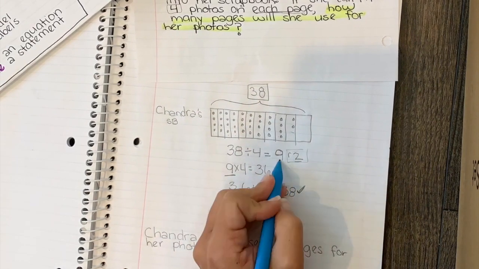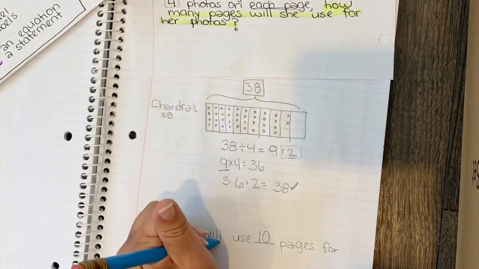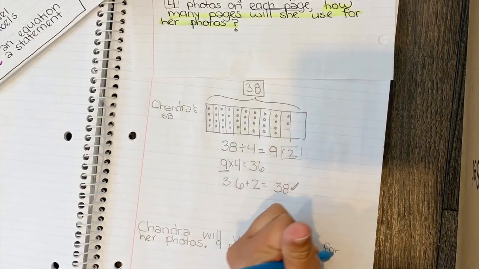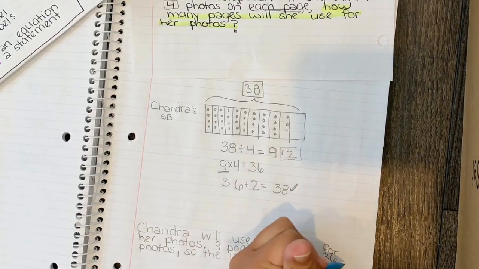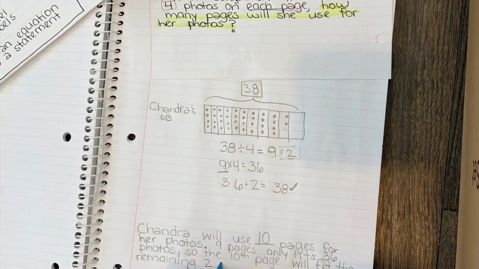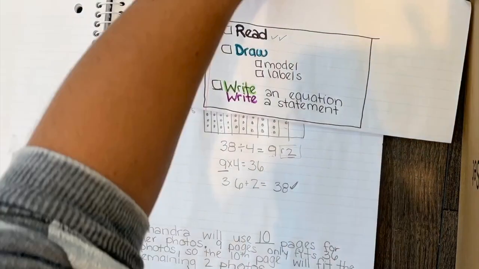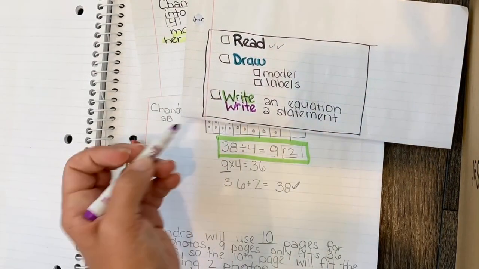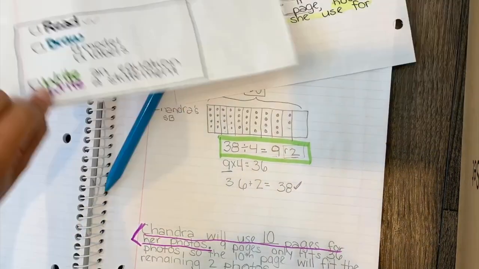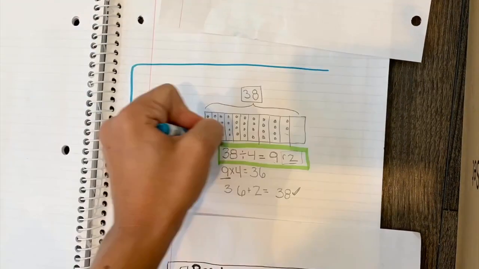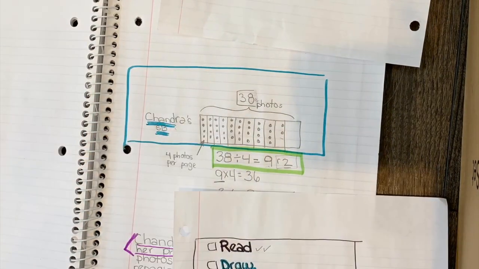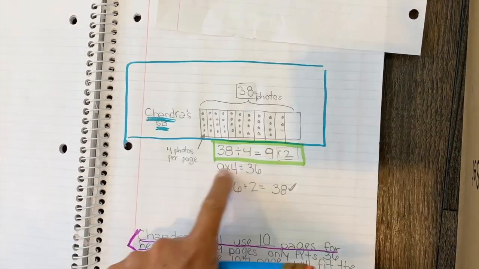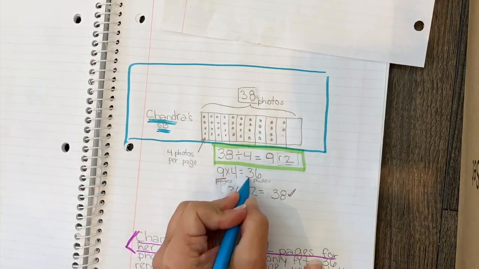And I got up to 36, and I still had 2 more, and those 2 pictures needed to go on their own page. So when I was done, I ended up having 9 pages of 4 plus 1 more page of 2, which gives me 10 pages altogether. Then you see me going back to my read, draw, write model checklist to just double check that I did everything. I color coded it for you just to make it more obvious which part matched where.